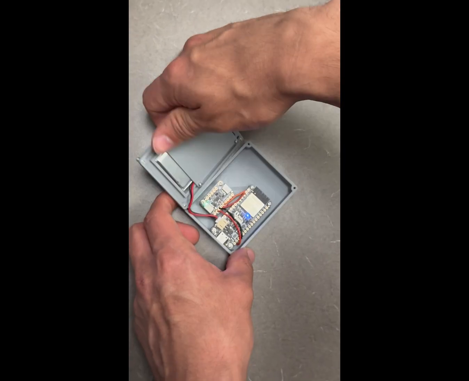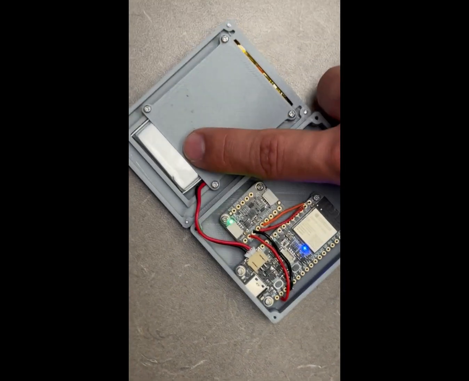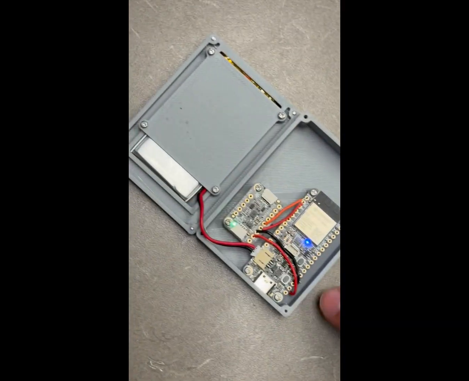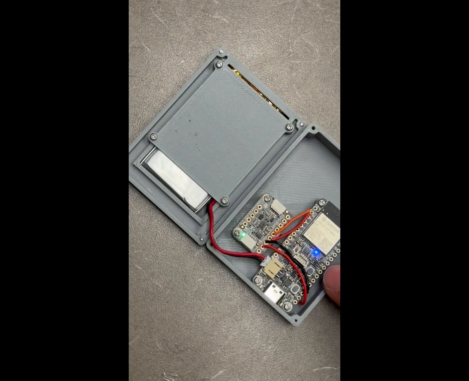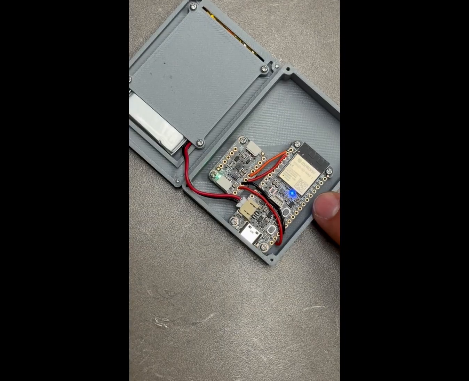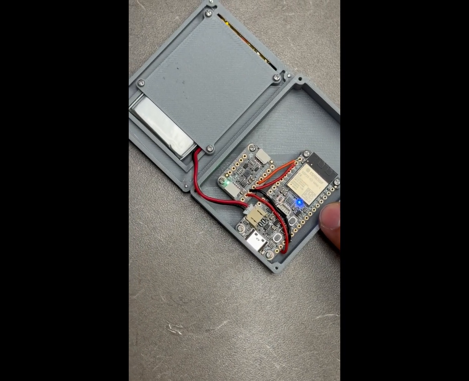If we open it up, you'll see three main components. Our first one being the battery. This powers the whole device. The battery is connected to our ESP32. This is the brains of the system and does all the calculations. It also has Bluetooth built in, so it communicates with our mobile Android device.